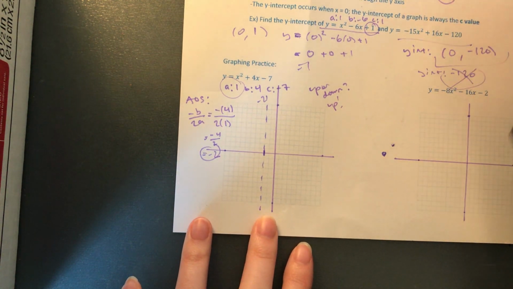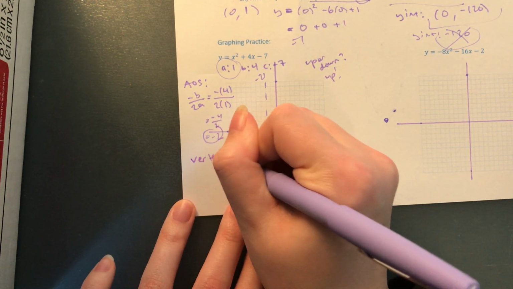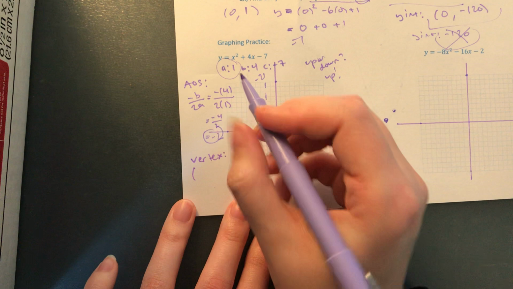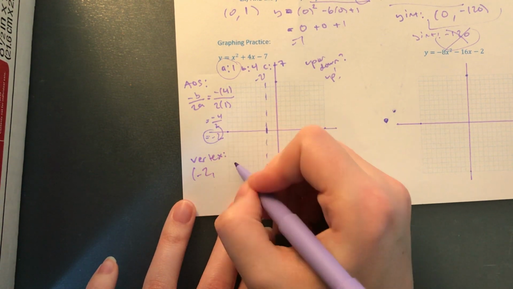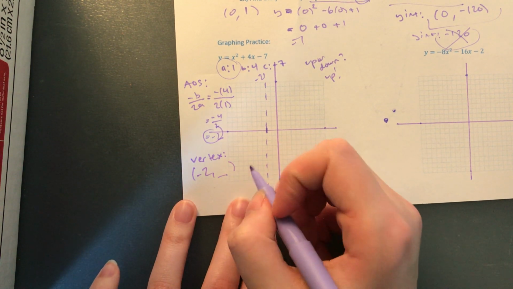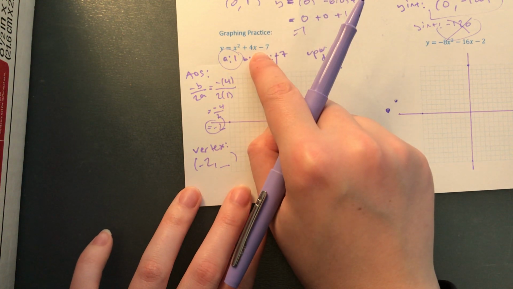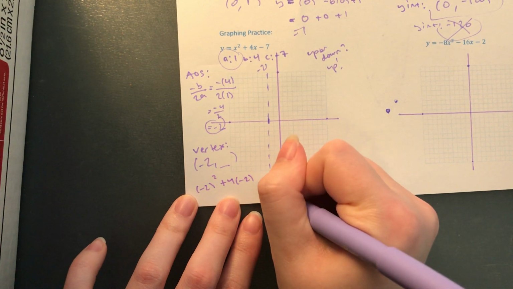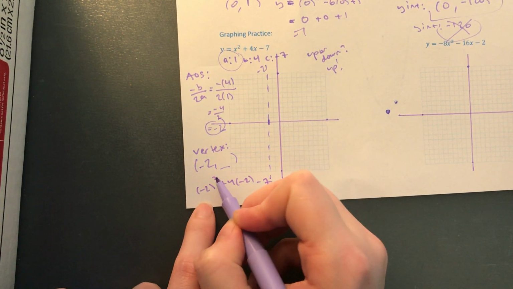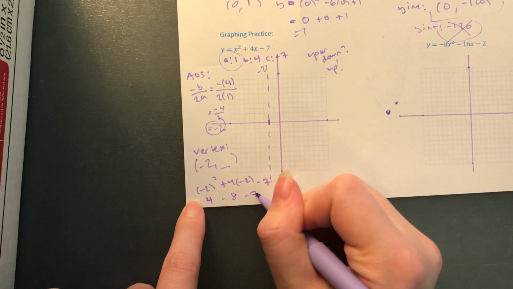All right, so finding the vertex. We've actually already done half the work, which is awesome. So the vertex is, the x value is what your axis of symmetry value is, -2, comma something. Well, to find this part, we plug in. So here's our quadratic. Let's plug -2 in for x in every spot. So -2 squared plus 4 times -2 minus 7. -2 squared is 4. 4 times -2 is -8 minus 7.